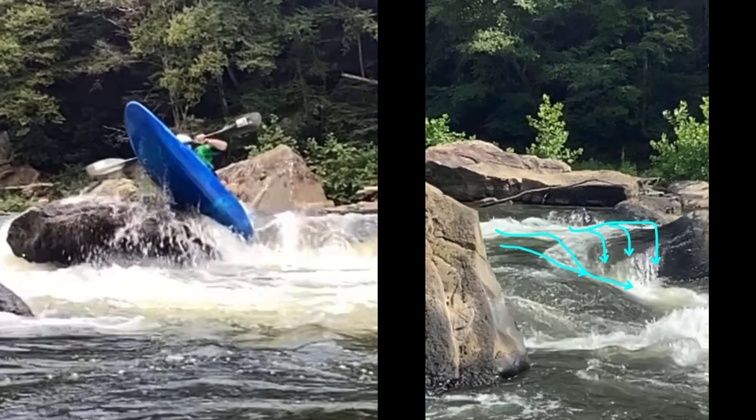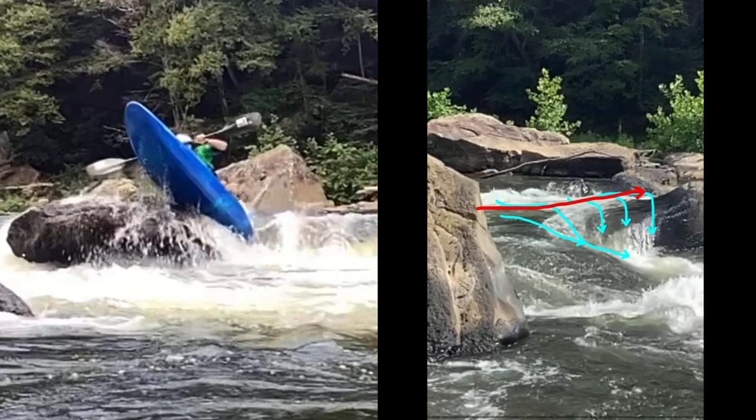As we think about the boof on the right, what we're actually trying to do is learn how to read that our line to the most air is actually up here, along water that is not dropping off to one side. The water that's dropping off to the side is often the fastest moving. Some of the fastest moving water gets compressed up against the rock and re-expands off to the side.